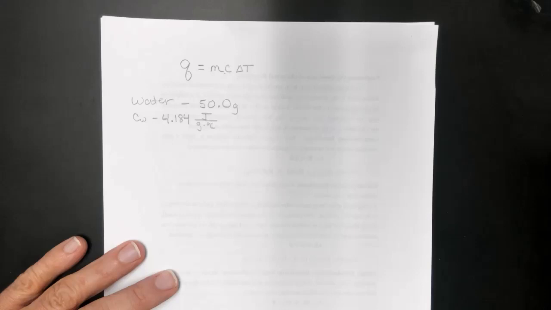Those are the units. Let's say the water starts out at 25.0 degrees Celsius, and it warms to 50 degrees Celsius. So we're adding heat, adding energy to warm the water up to 50 degrees Celsius.